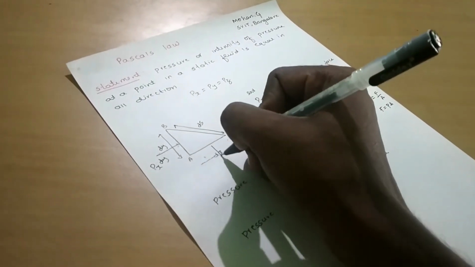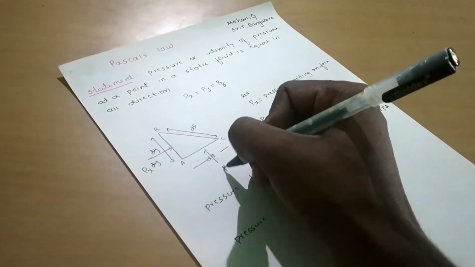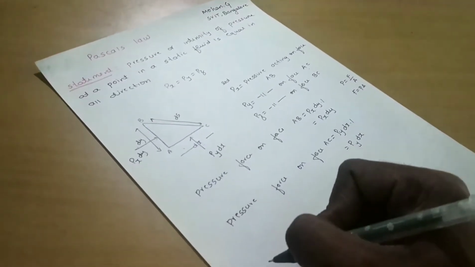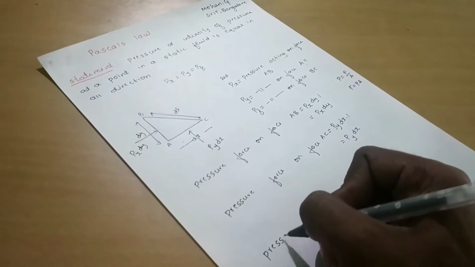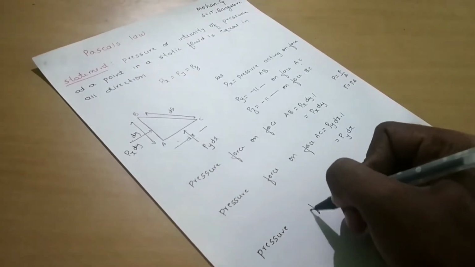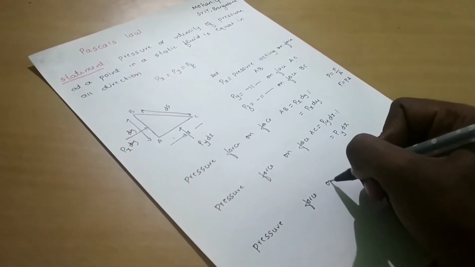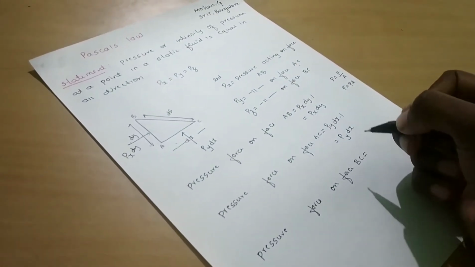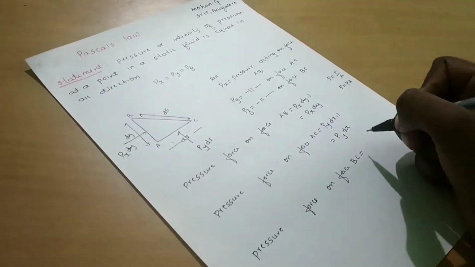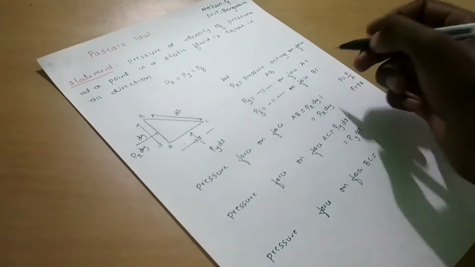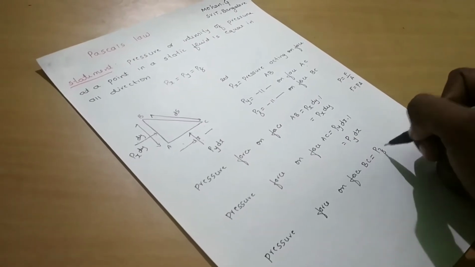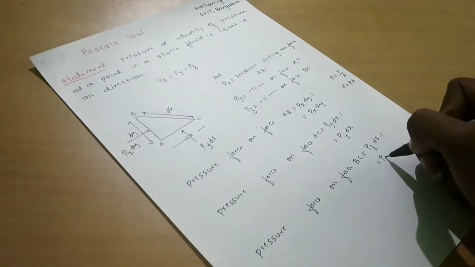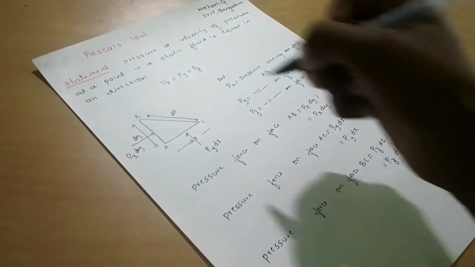This is acting like this. This is Py into dx. Similarly, pressure force on face BC. The formula is again pressure acting on BC into area of BC. Pressure acting on BC is Pz and area is ds into 1. Therefore, pressure force acting on BC is Pz into ds.